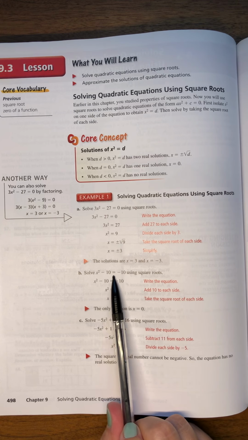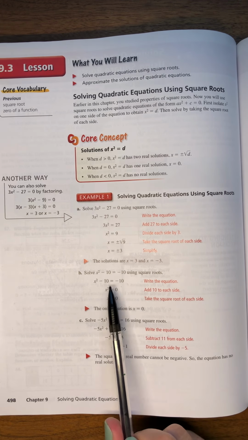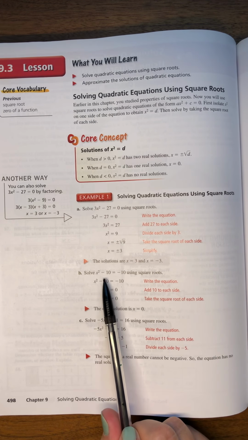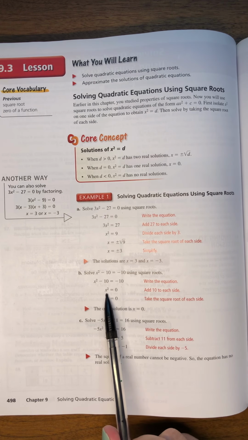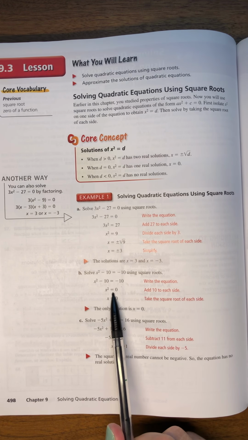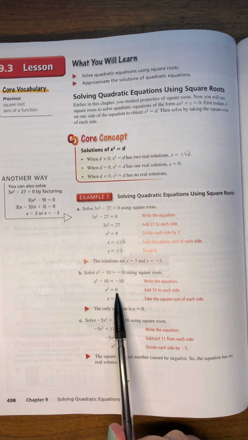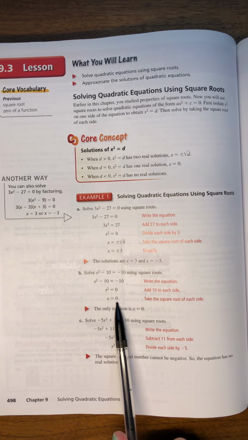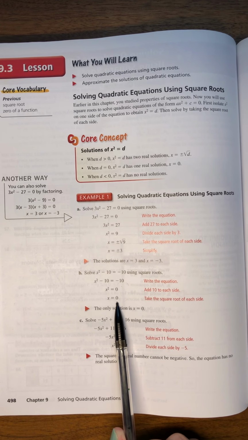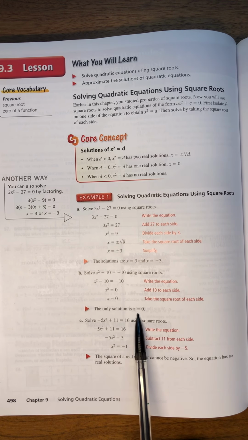Let's take a look at letter B. x squared minus 10 equals negative 10. Let's isolate x squared. We're going to add 10 to both sides. We get x squared equals 0. And then from here, we're going to take the square root of both sides. And when I take the square root of 0, it's only 0. There's no such thing as plus or minus 0, positive or negative 0. So this one only has one solution, just x equals 0.